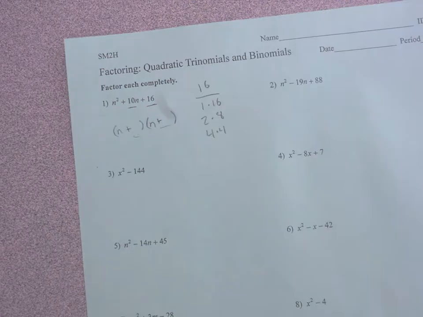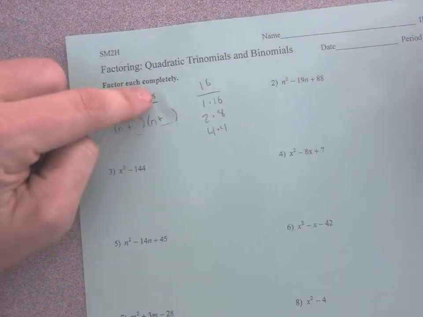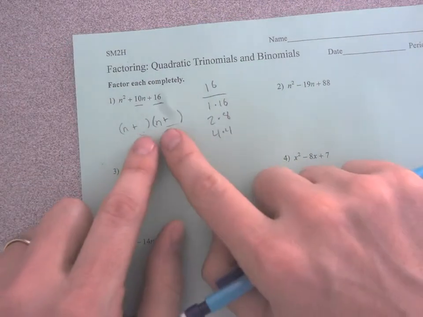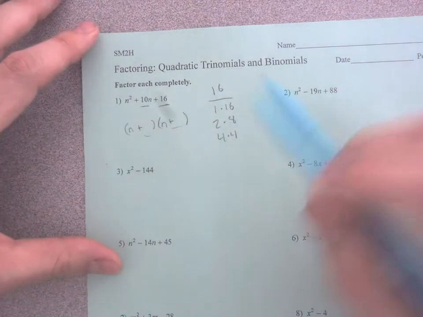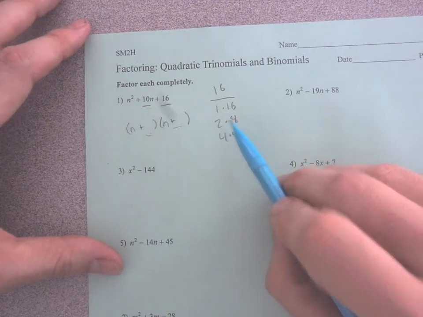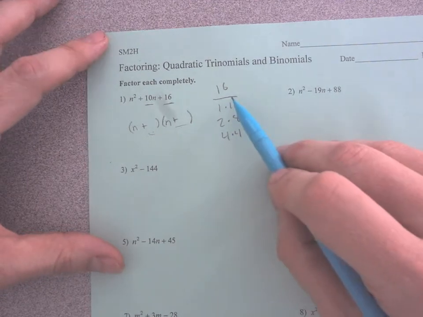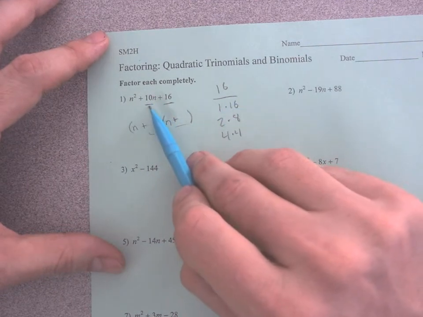Right? Those are all factor pairs that will give us a 16. Why do we care about that? Well, because remember, these two numbers have to multiply to 16. So, of those pairs, we have to look for the two that not only multiply to 16, but that also add to give us a 10.